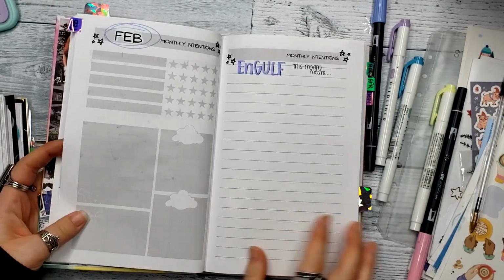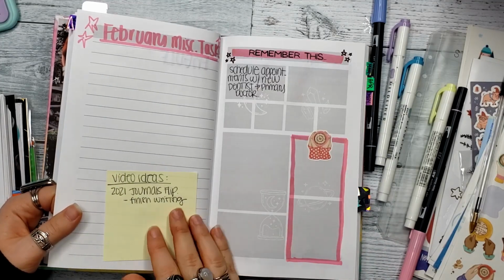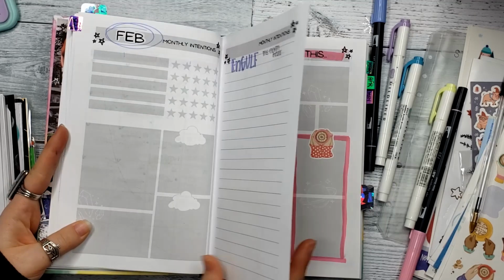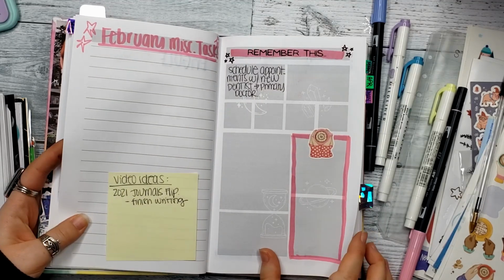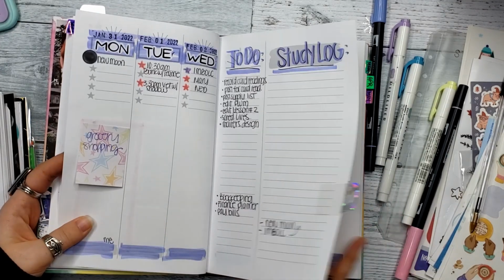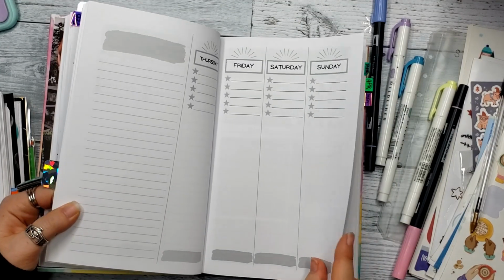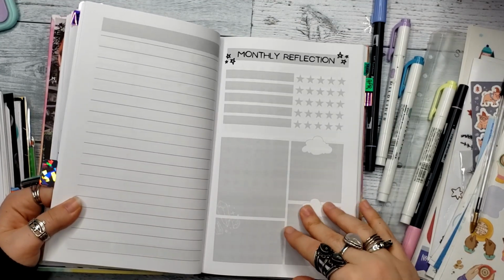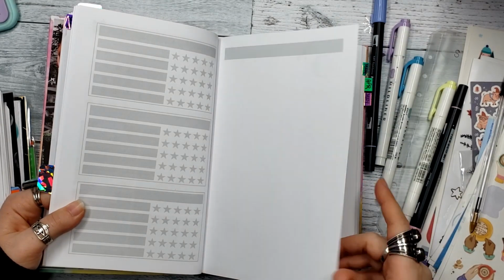But yeah, that's how I plan my month. Like I said, I'm going to put in my goals and my intentions. I'll transfer my to-do list at some point, but I have all my sections set up. Out in the back here, my monthly reflection will be at the end of November.